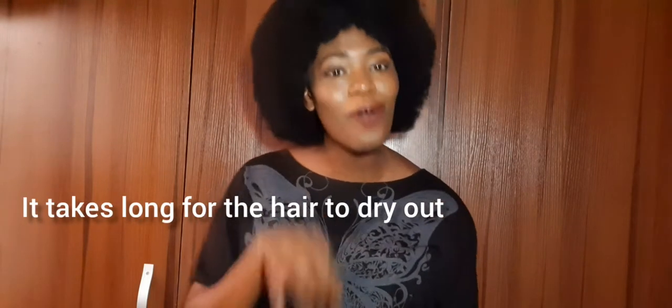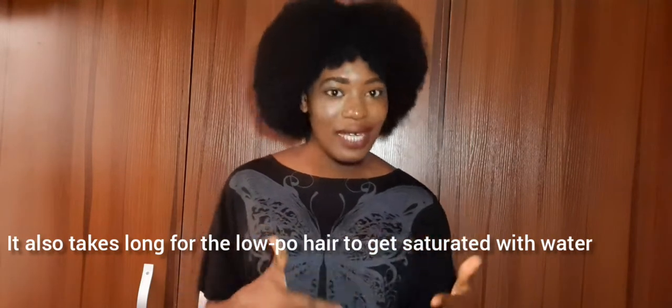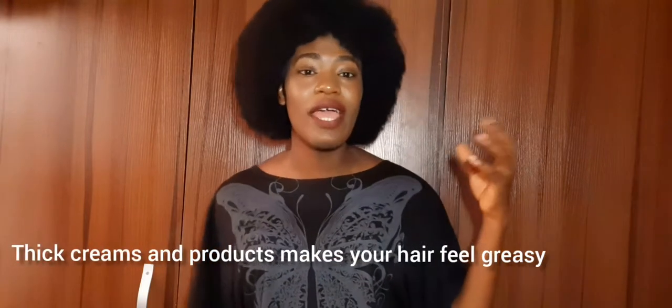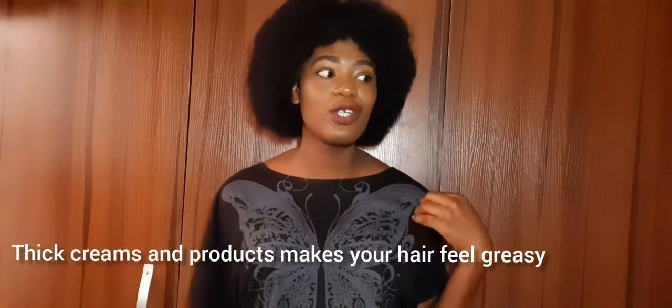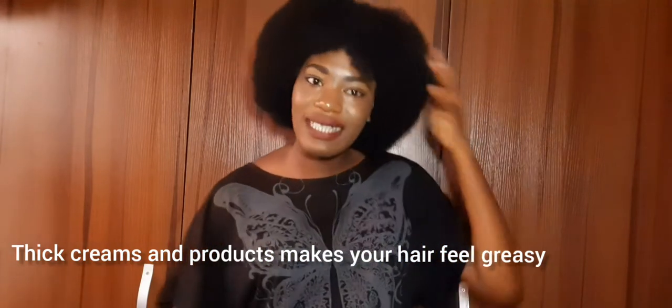It also takes long for low porosity hair to get saturated with water. You also find out that thick products like shea butter and other really thick creams and butters make your hair feel greasy. Even if you use just a little and a few minutes later you touch your hair, you find out that your hair is really greasy, which means your hair is not absorbing that cream properly.